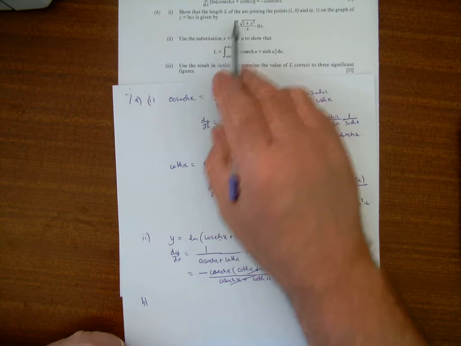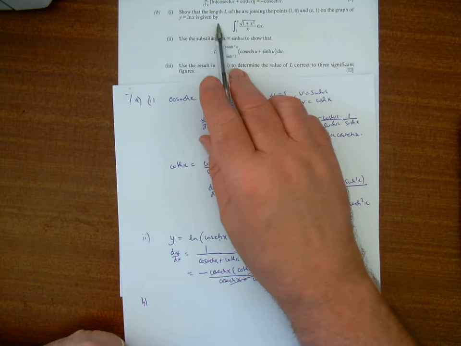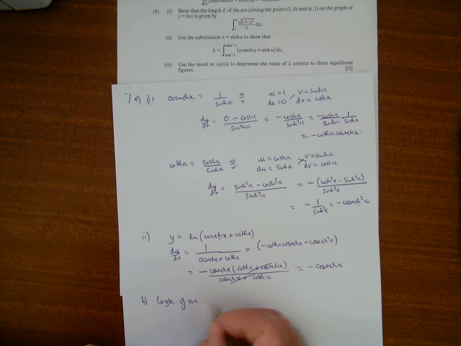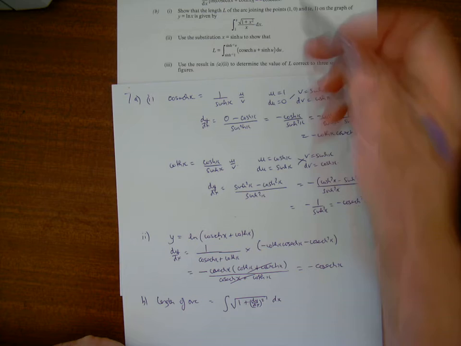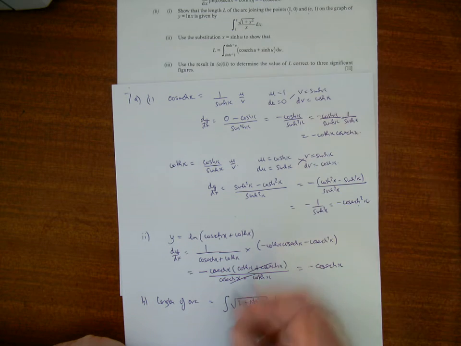So the length of the arc joining the points (1, 0) and (e, 1) on the graph of y equals log x is given by that. So the length of the arc, from the formula booklet, the length of the arc in Cartesian form is the integral of the square root of 1 plus dy by dx all squared, dx, and the limits here, the x values are going from 1 to e.